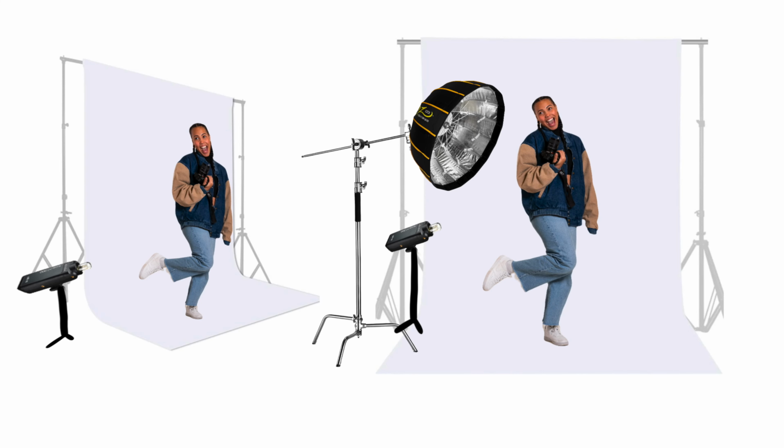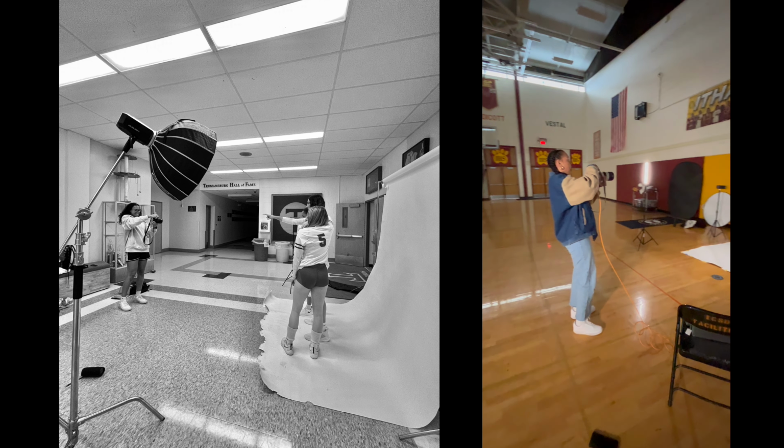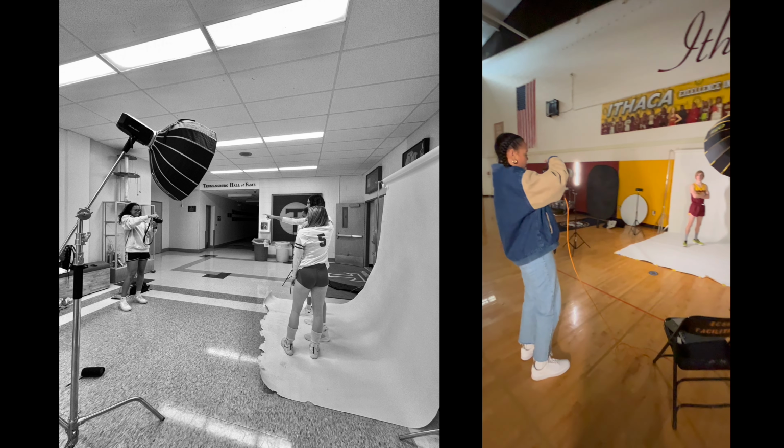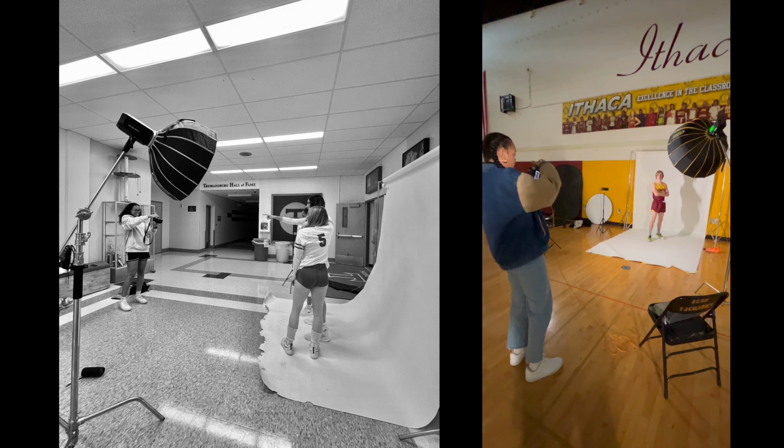For this setup, I use 2 lights, one in front and one behind. The one in front is on a C-stand, and I usually like to have it a little bit higher than the subject and face it downwards. The second light is just facing the backdrop to make it brighter.